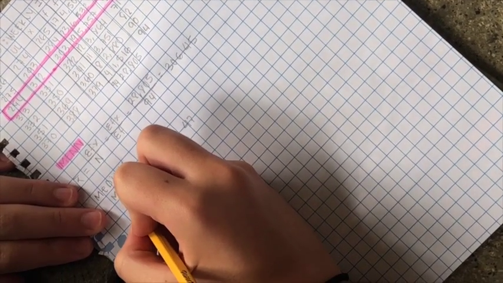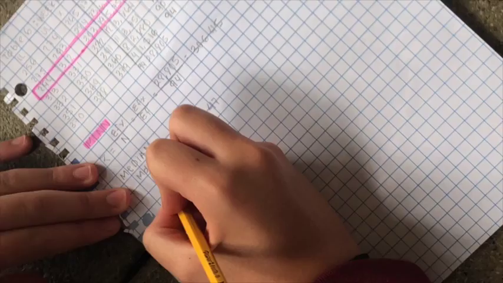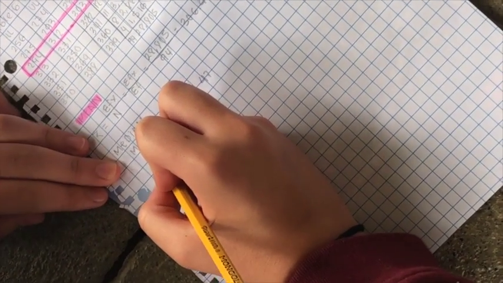Now we plug in the 294 into our median formula.